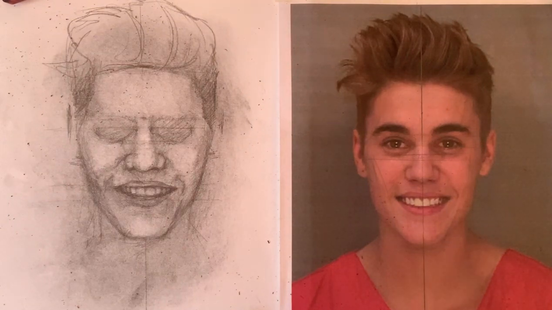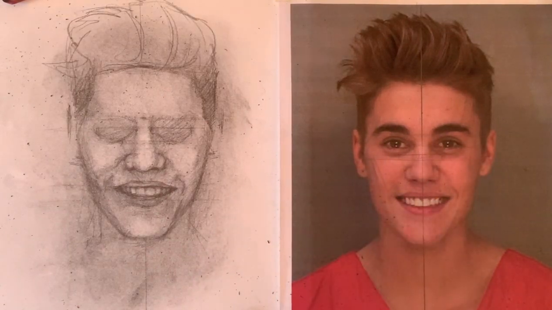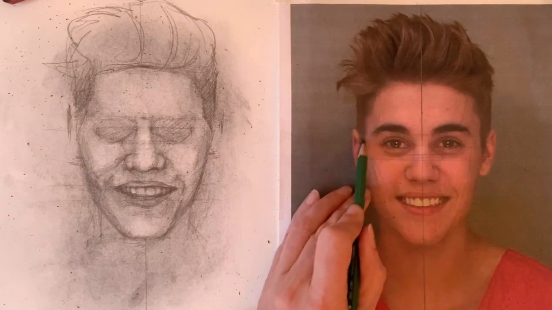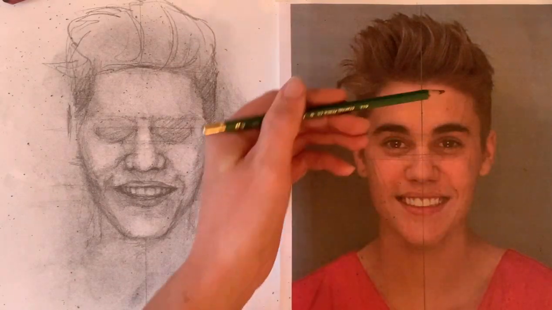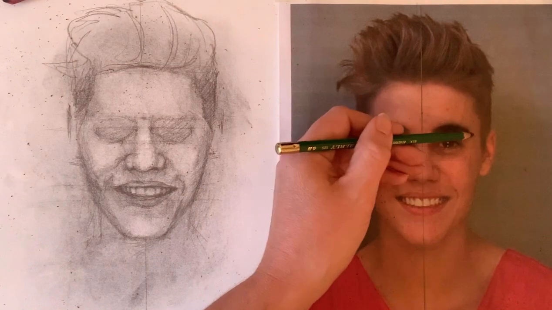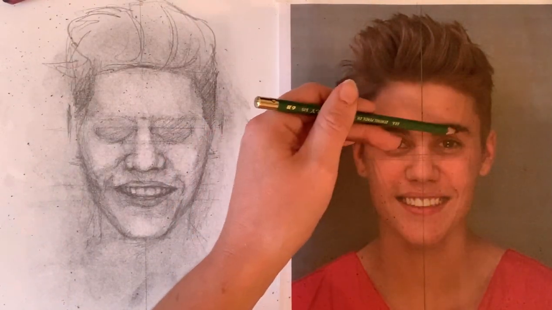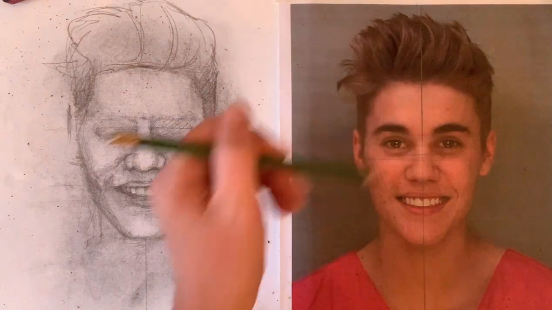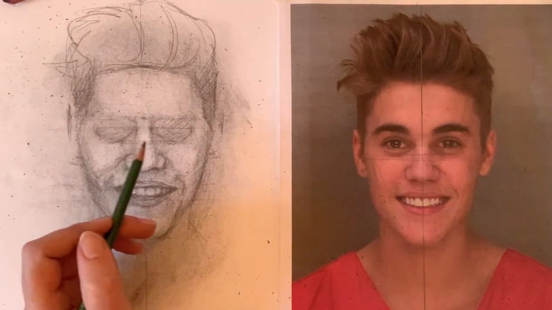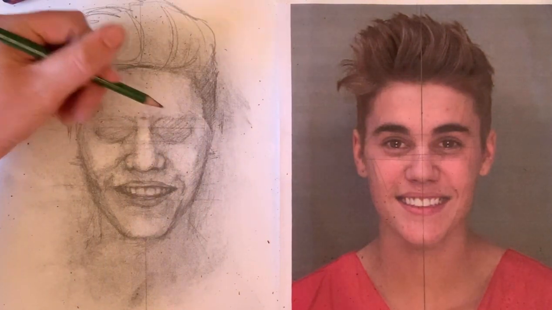Justin's run pretty close to in line with the bony landmark, and we know that just below the eyebrow is exactly where that transition from bright plane to darker socket shape is. So that's what we're going to look for and start defining.